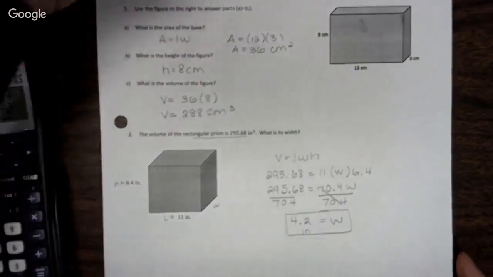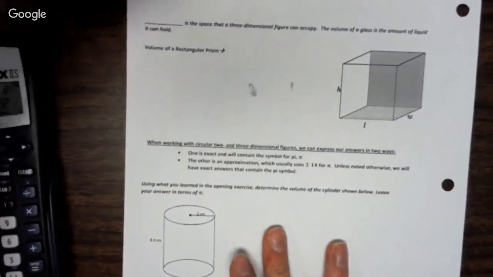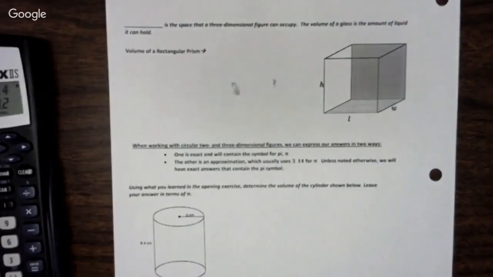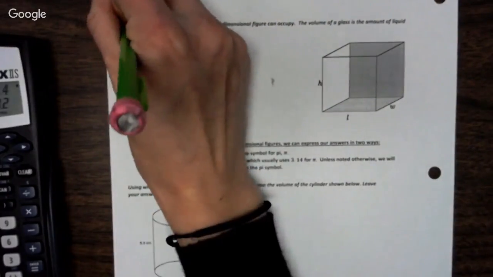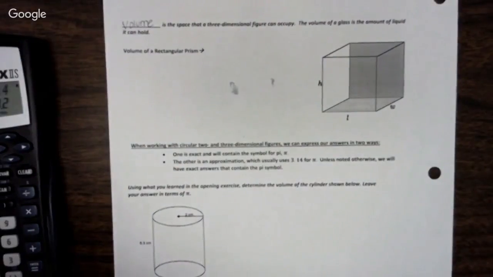All right, so that was just a little warm up and review of what we've already done. So now let's take a look at the next page. The next page says that volume is the space that a three-dimensional figure can occupy. So the volume of a glass is the amount of liquid it can hold.